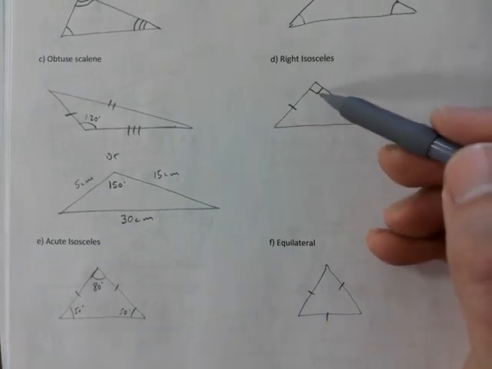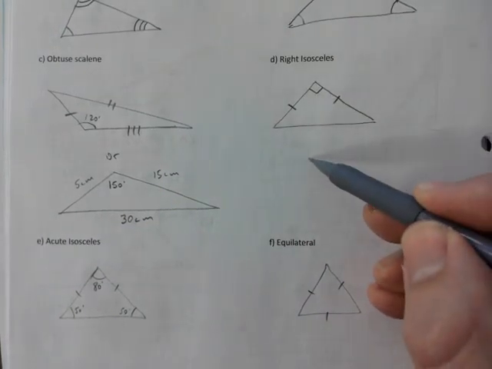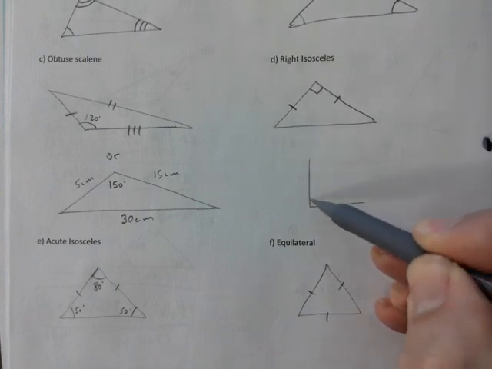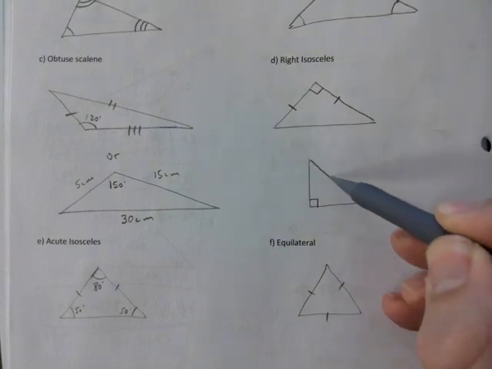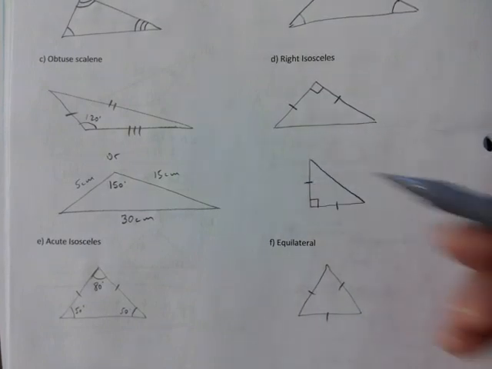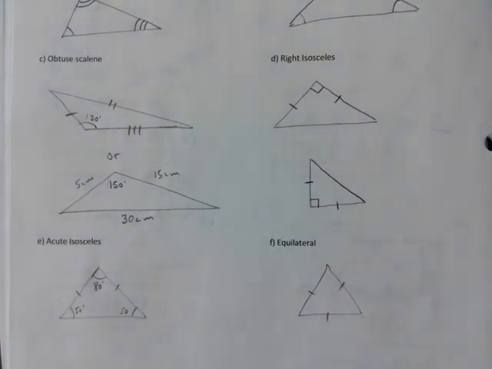Right isosceles, it looks like this for me, but you could have had it like this. Make them sort of the same. There's your right angle, and then you have it like this, and you just make these two sides the congruent sides. That's also a right isosceles. So you can turn it, rotate it, do whatever you want. Be creative. Just make sure you're consistent.